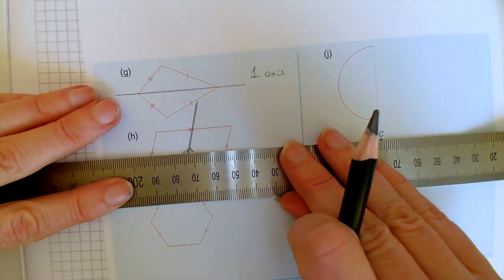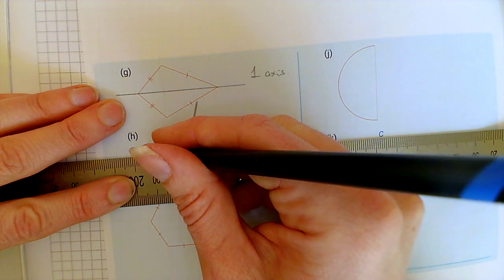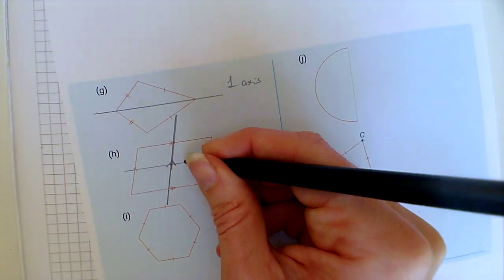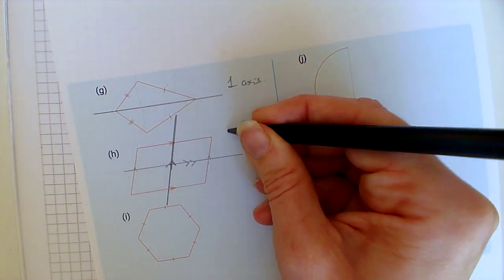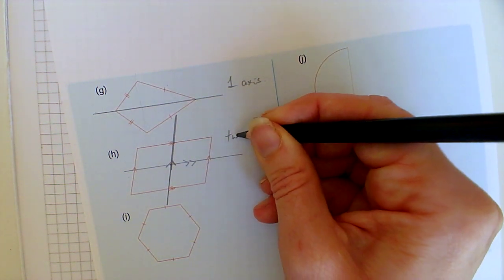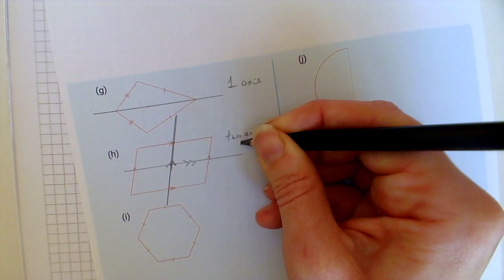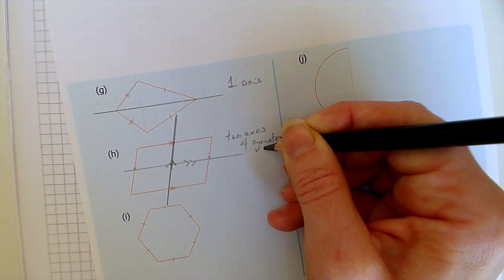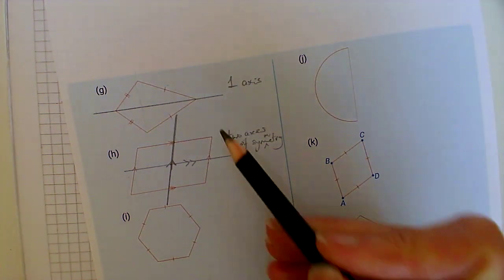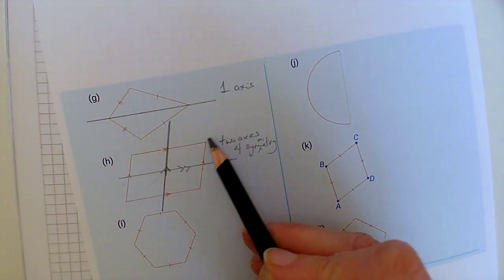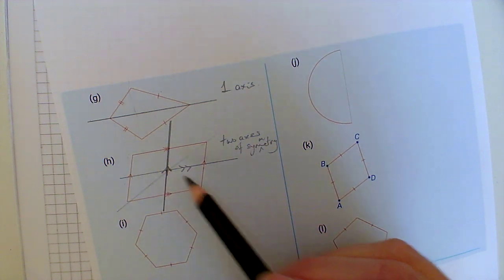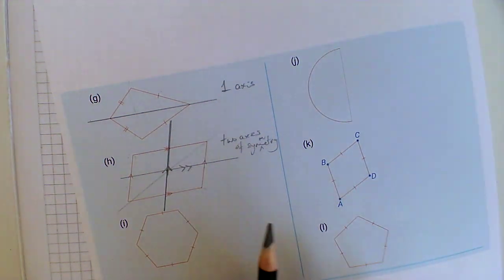Similar thing happens if I do the line going this way, and again, it's parallel to the other 2 sides. So this actually does have 2 axes of symmetry. I should have 2 M's there, sorry, bad spelling. Luckily they don't penalise you for spelling in maths. Would I be able to fold this? No, they're not going to join together, okay, so I won't have a mirror image.